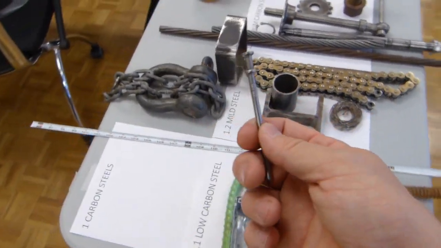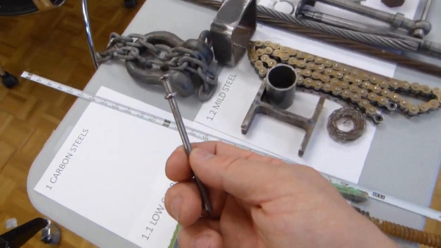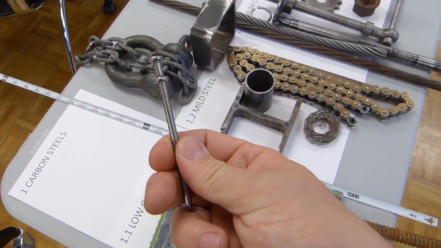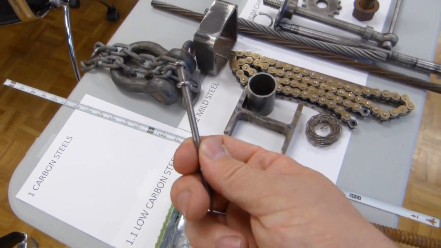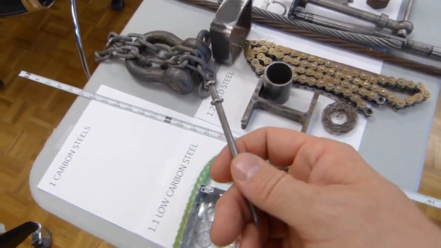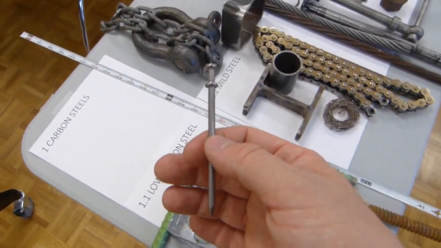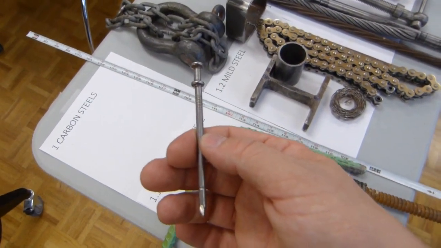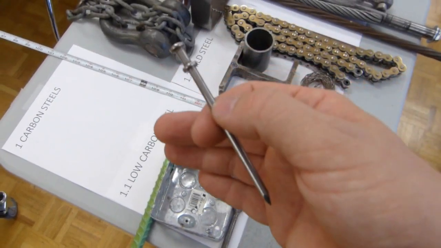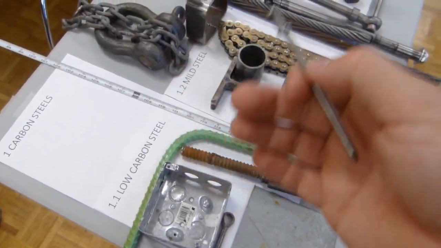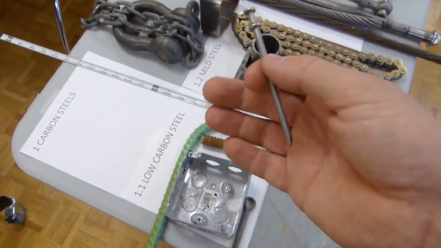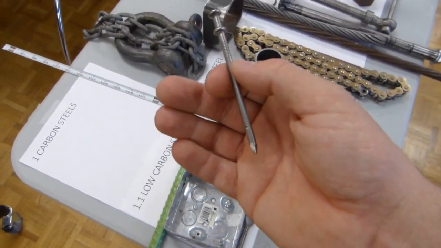I have a separate video on this, and depending on the nail's diameter or size, it fails sooner or later, but it takes about a dozen or more bends before the nail snaps. So this kind of steel is very soft. I'm trying not to use words such as ductile, malleable and other technical terms which have precise meaning, so I'm just going to go with the generic word soft.